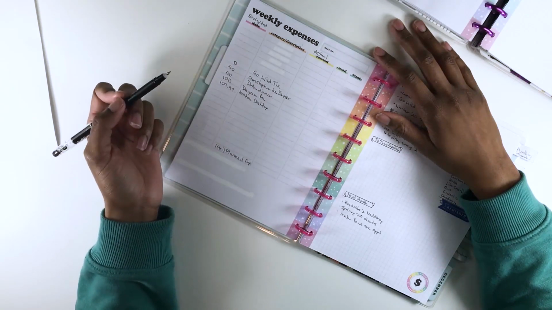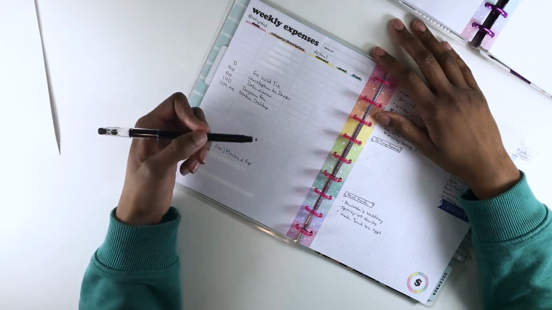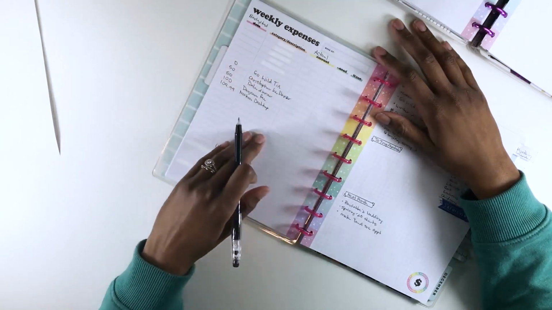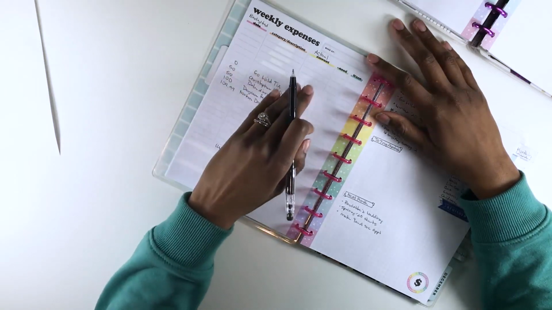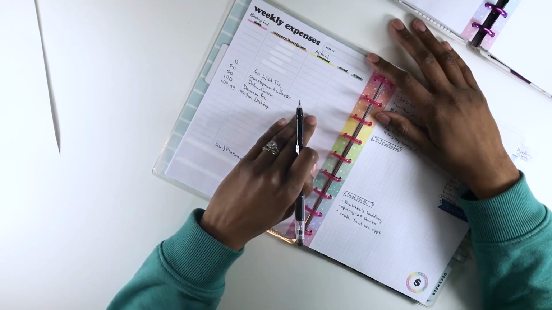If you signed up for that and you still need to add it to your monthly expenses, go ahead and add it. But this is what I'm trying to say. This is where I put in my planned expenses.